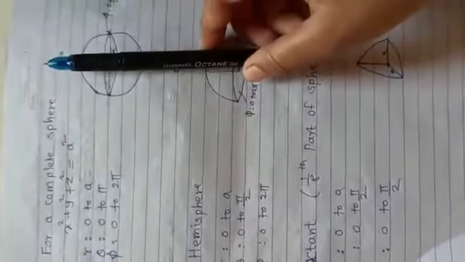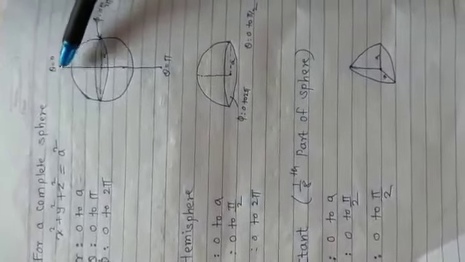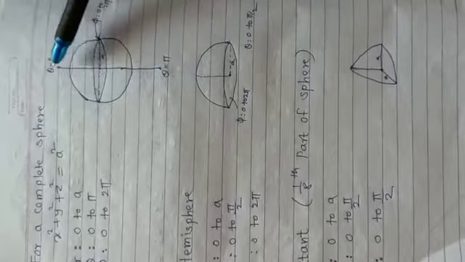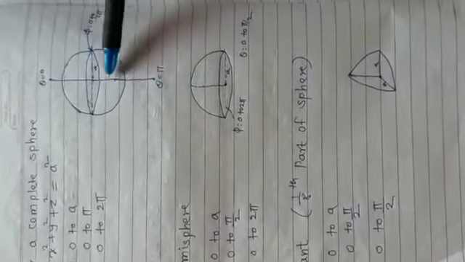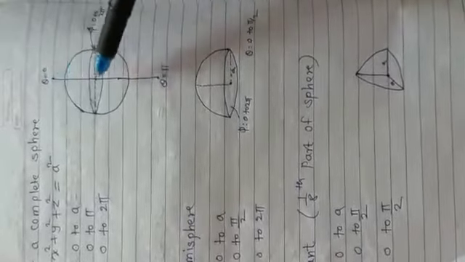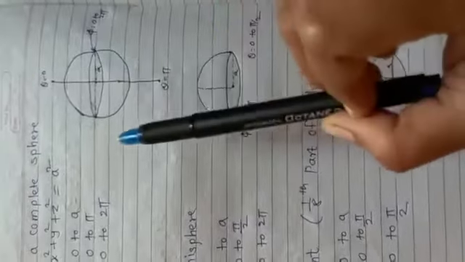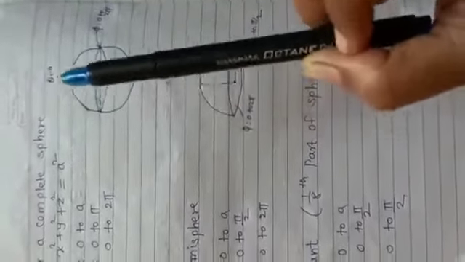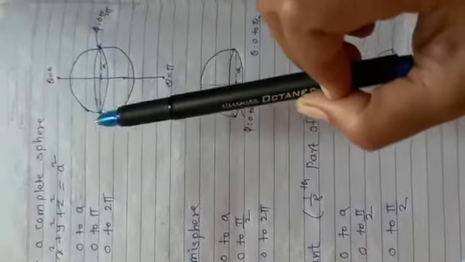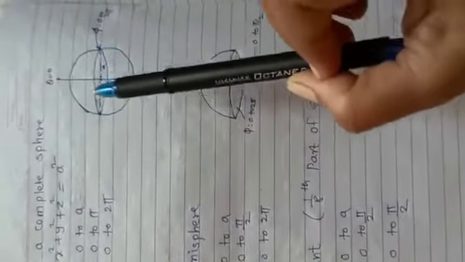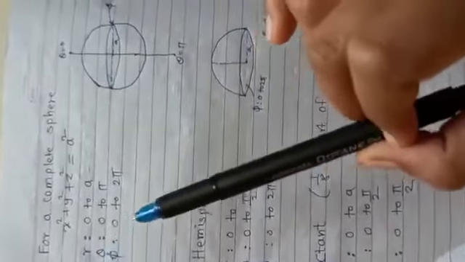let's fix theta. This is theta equal to 0, then this line will be theta equal to pi by 2, and this will be theta equal to pi. So the theta axis we have to fix, and over this theta axis we are going to rotate the circle to form a sphere. You can see the rotation is phi, which is from 0 to 2 pi. We are going to take a complete rotation. So phi limits will be 0 to 2 pi.